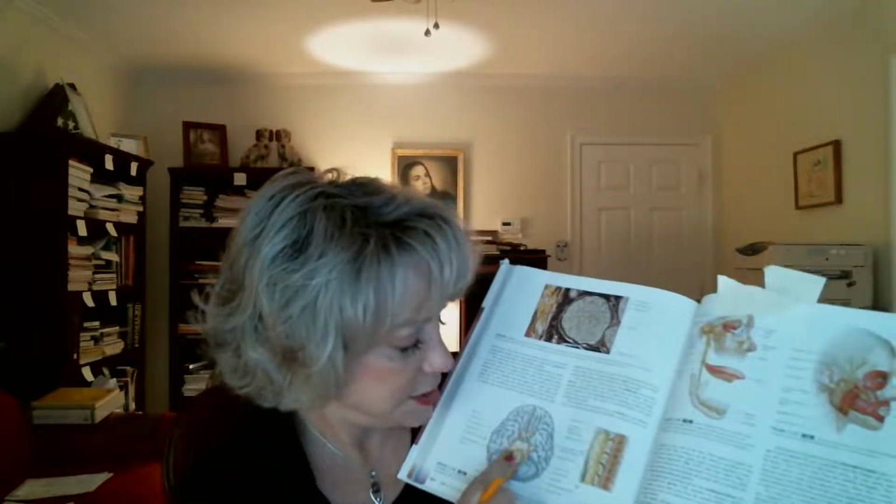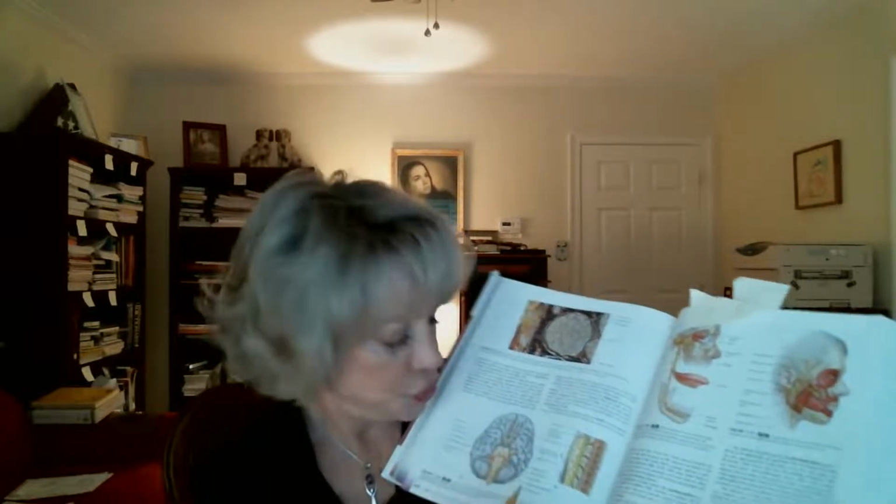Now, the optic nerve, if you look on your diagram of these cranial nerves, it looks like the artist has actually snipped off these nerves so that you can easily see them.